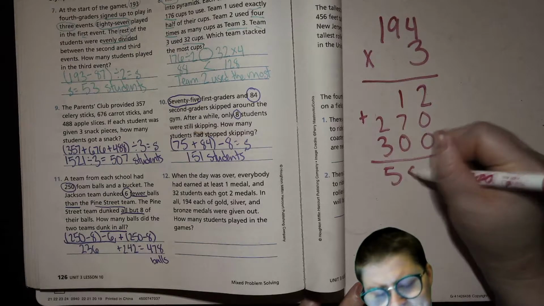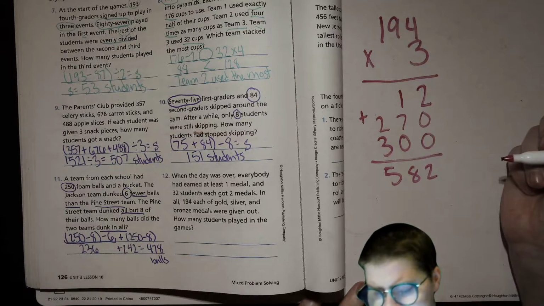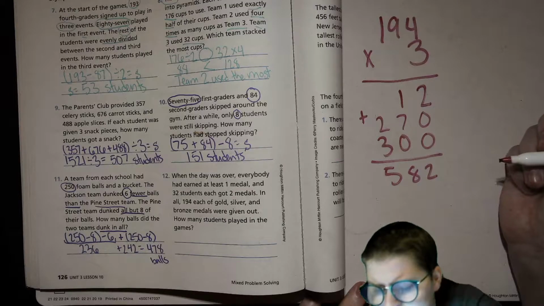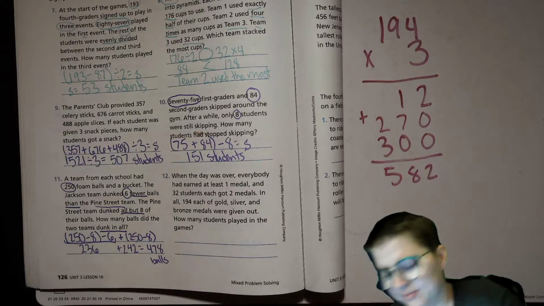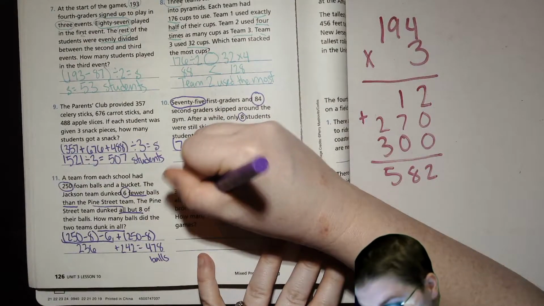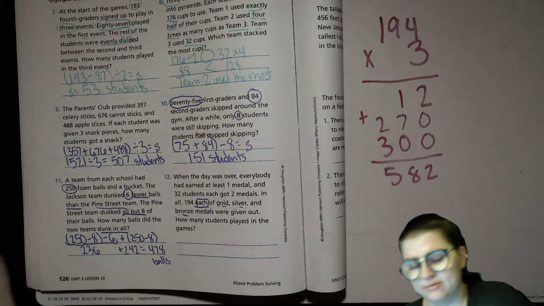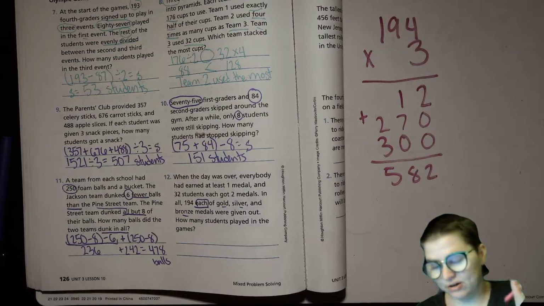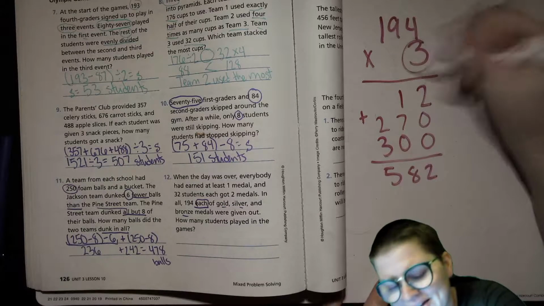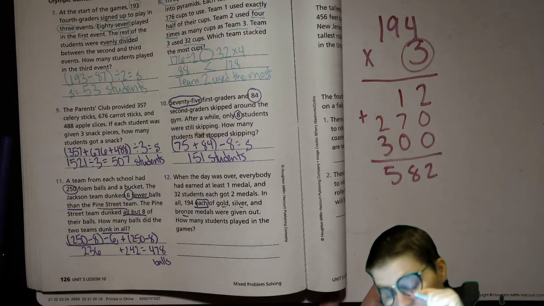So 582. Oh, for a second I was like, wait, why am I doing 3? It's because each of gold, silver, and bronze medals. I almost missed that each. So there's 582 medals in all. Okay, there it is. All right, so 582 medals in all.